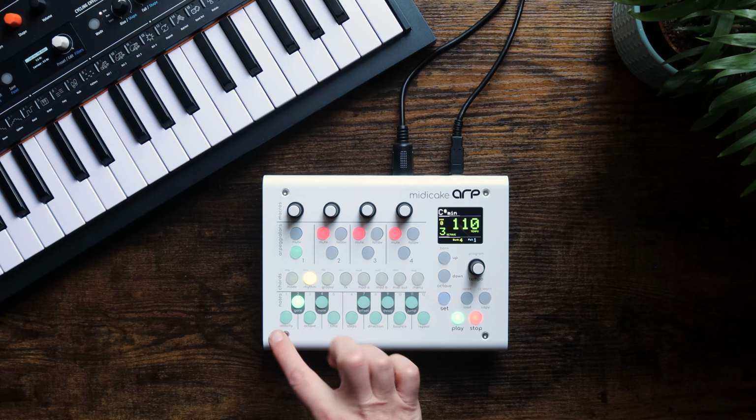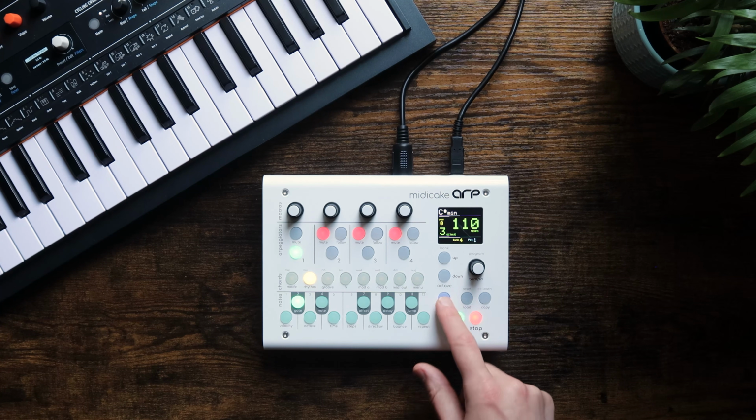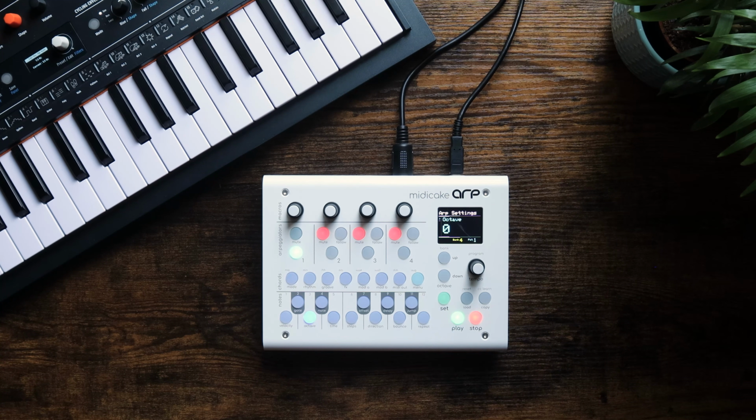There are 8 chords on the front panel here, but you can actually dive in and choose from an endless amount of different scales and modes and chords. You can even create your own, which is great. And if we hit the set button, we go into the controls for the actual arpeggiator itself.